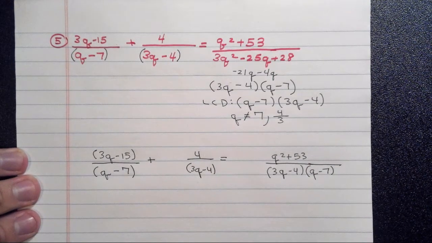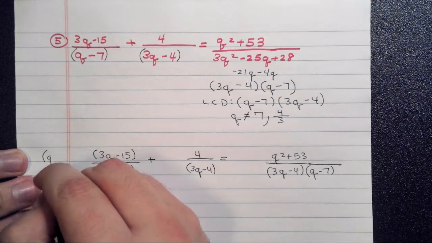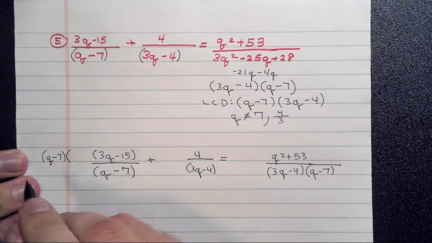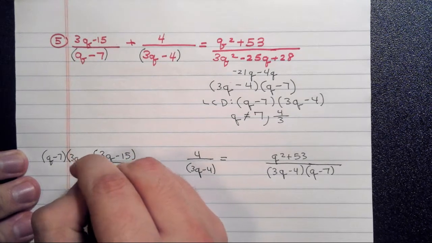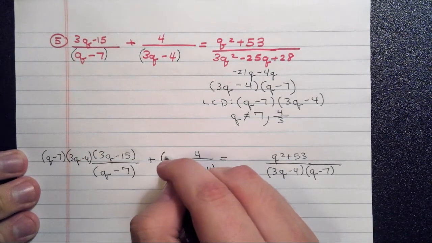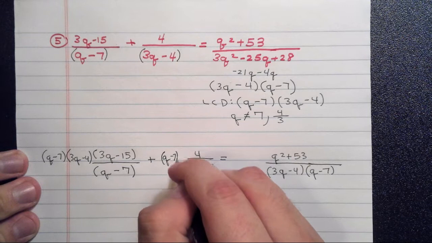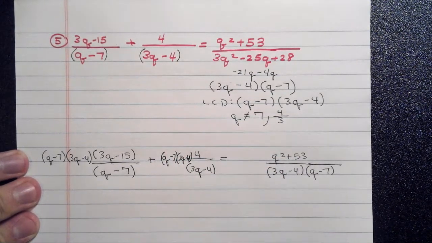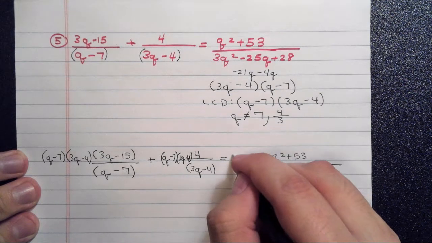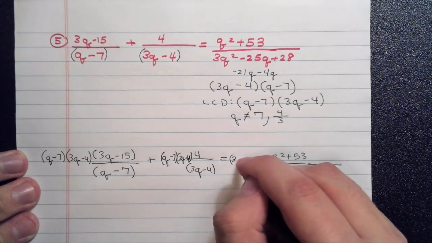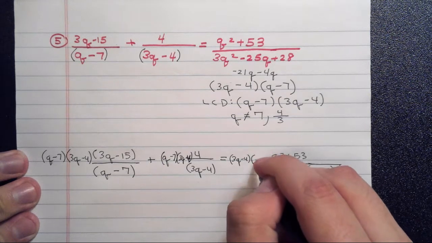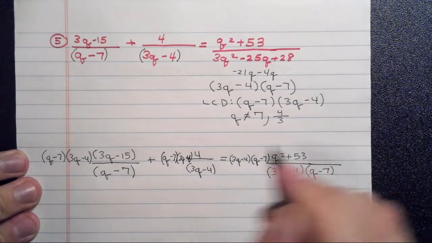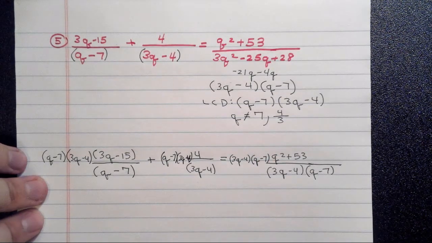All right, so I'm multiplying by the LCD. The LCD is q minus 7 times 3q minus 4. Over here, q minus 7, 3q minus 4. I should have left myself a little bit of room there. Sorry, that looks a little bit messy. Over here, I'll try and write this a little bit neater. 3q minus 4 and q minus 7. And again, I changed the order. I apologize. Nothing intentional there. We know multiplication is commutative, so the order of those two factors does not actually matter.